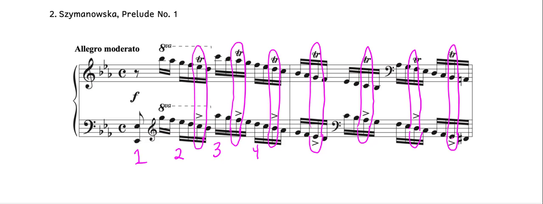We're going to say accent and trill, right? Because that trill also places an accent on the offbeats. Okay, so now let's go ahead and listen to this example.